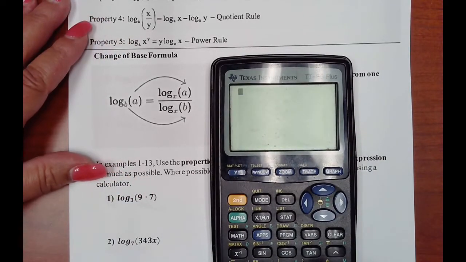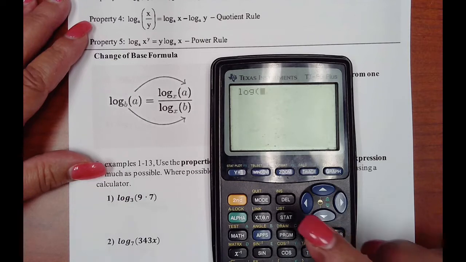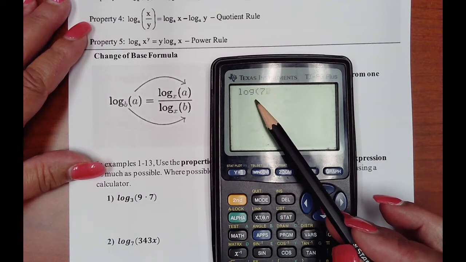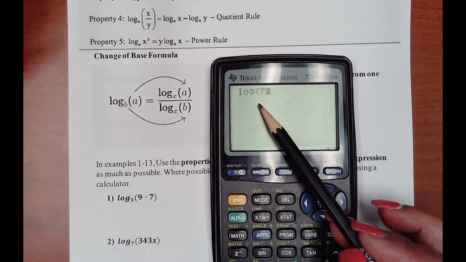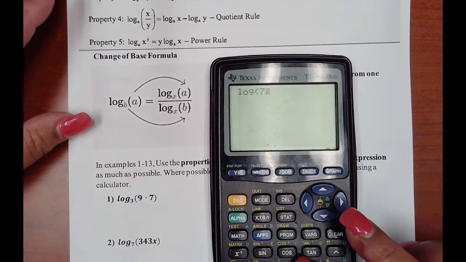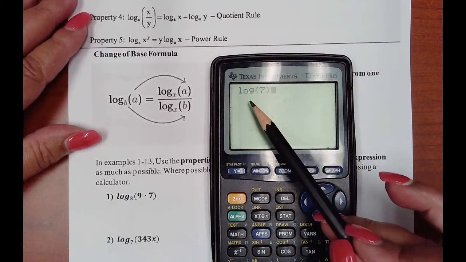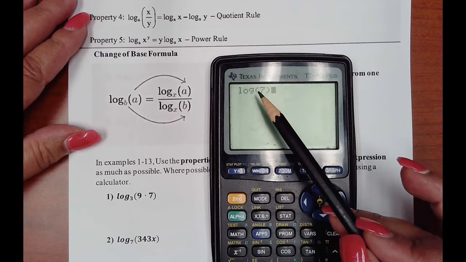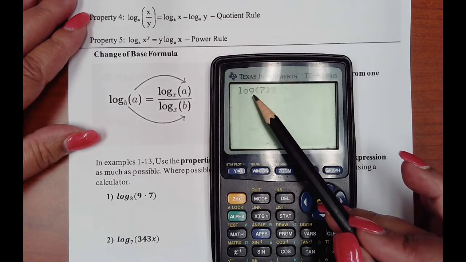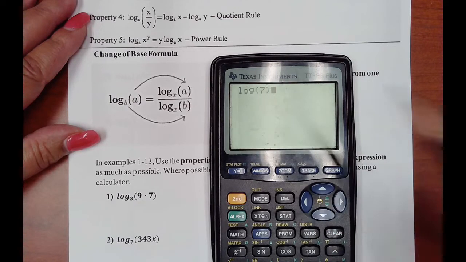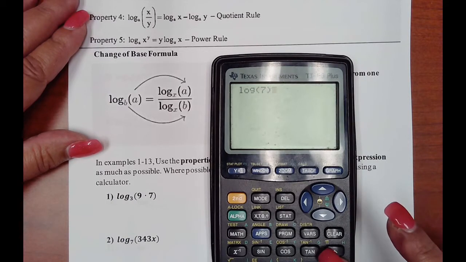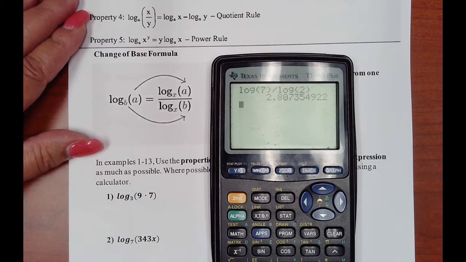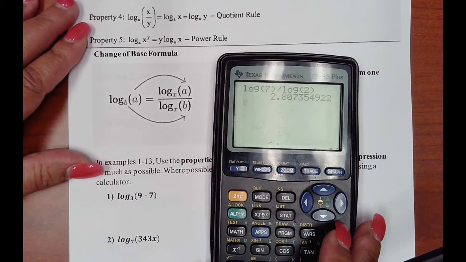You would press in the top value, log of 7. Now when you press in a log of anything, it understands that you are doing it in base 10. It only does base 10. So even though there's no little 10 hanging off of the word log as the base, it is said to be 10 when there is no number, when there's no base listed on the log. So it's log of 7 divided by log of 2. And there you have a decimal approximation.